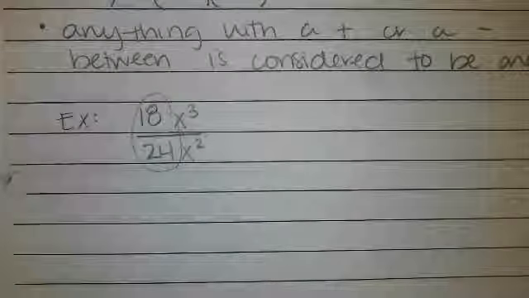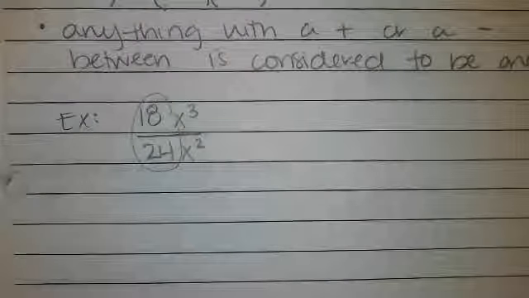The first thing we would do is look at the numbers, 18 and 24. Do you see a number that we could take out of both of those? 6? Okay. If we divide out 6 on the top, what do we get? 3. And if we divide out 6 on the bottom, what do we get? 4. So on the top we're going to have 3, and on the bottom we're going to have 4.